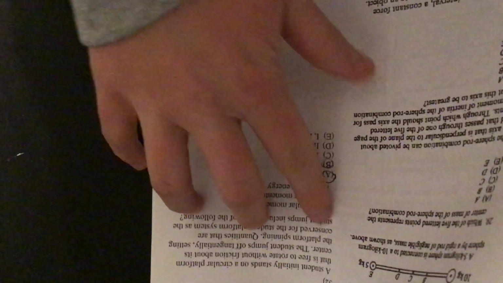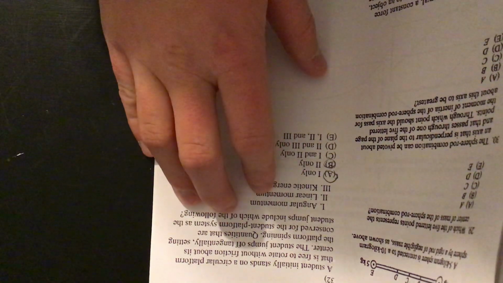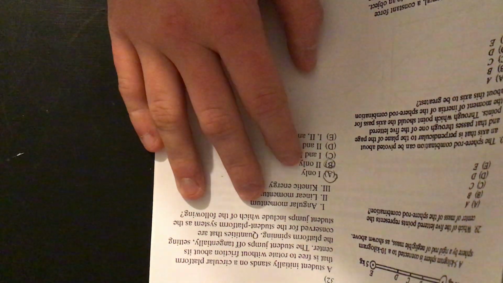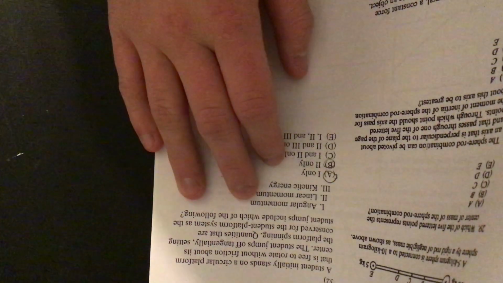32 up here. So a student initially stands on a circular platform. The student jumps off. Which of the following are conserved? So angular momentum, unless that child is spinning, it can't have angular momentum. So that angular momentum is only within the circular platform, merry-go-round, whatever it is.